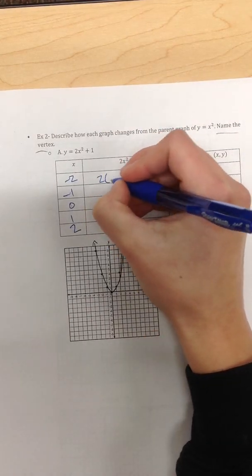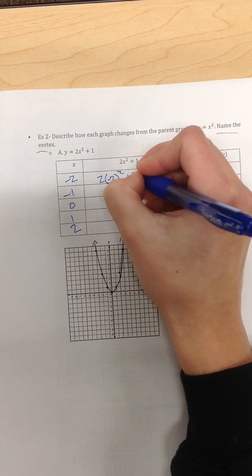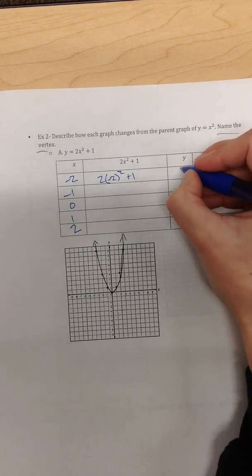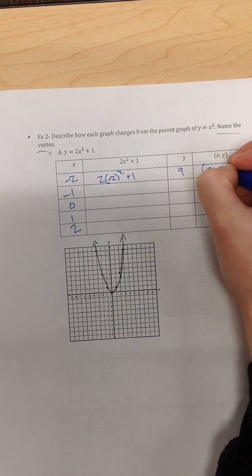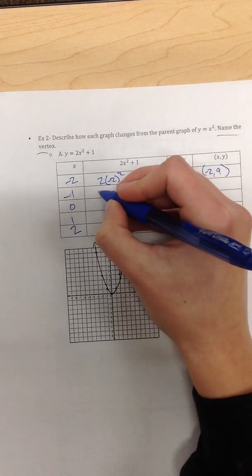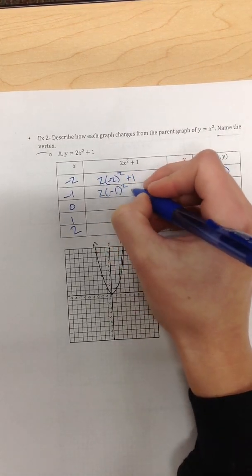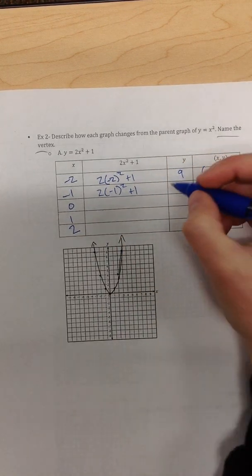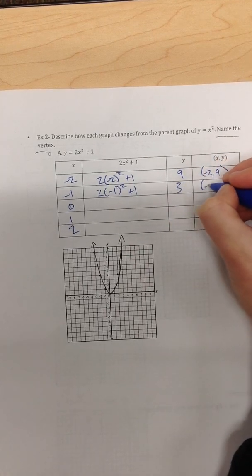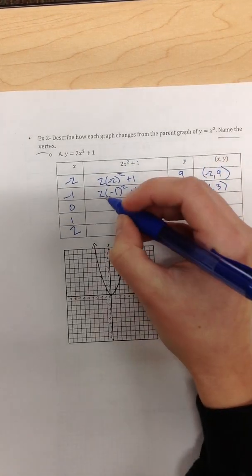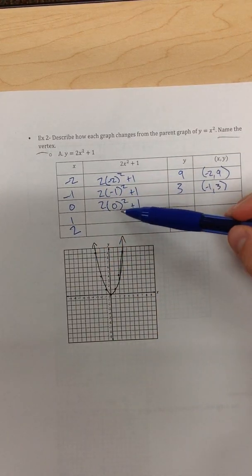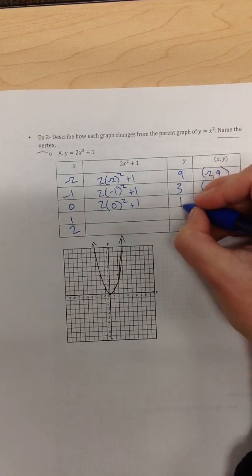So we'll have 2 times our x value, negative 2, squared, plus 1. Negative 2 squared would be 4, times 2 would be 8, plus 1 would be 9. So negative 2, 9. Plug in our negative 1. Negative 1 squared is 1, times 2 is 2, plus 1 is 3. So negative 1, 3. Plug in our 0. 2 times 0 squared plus 1, when you do it out, is 0 plus 1, which is 1.